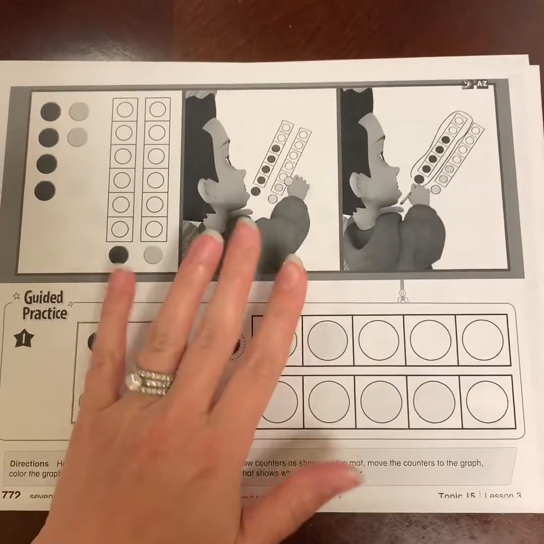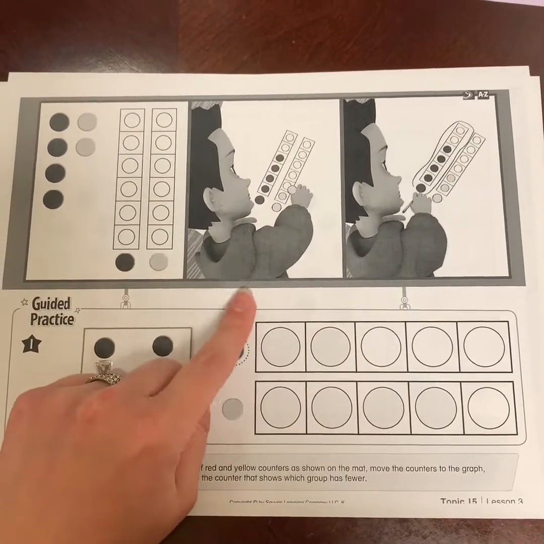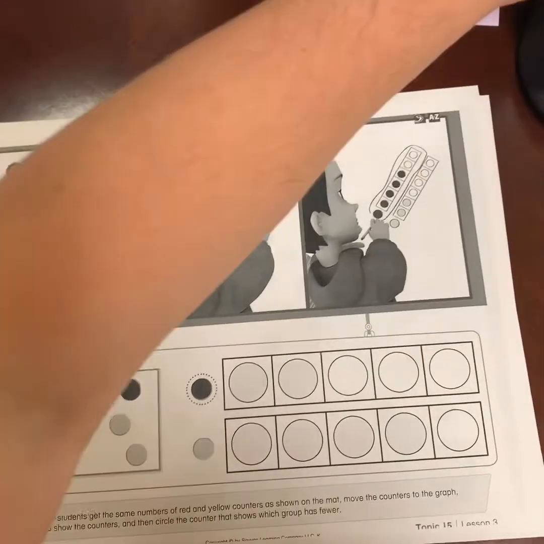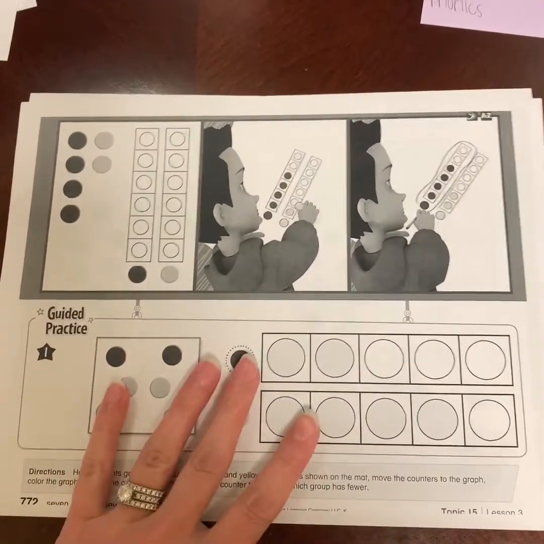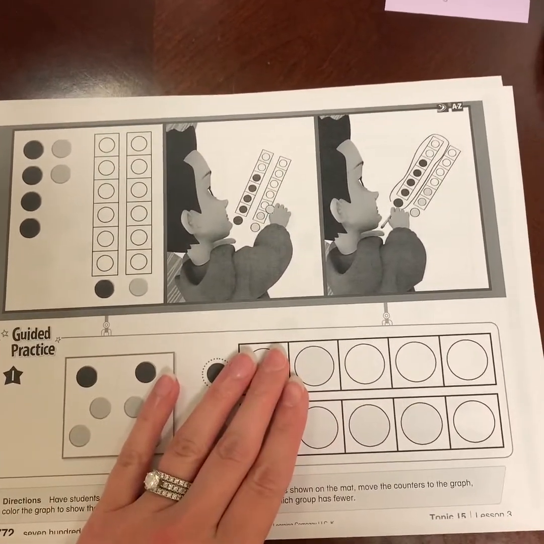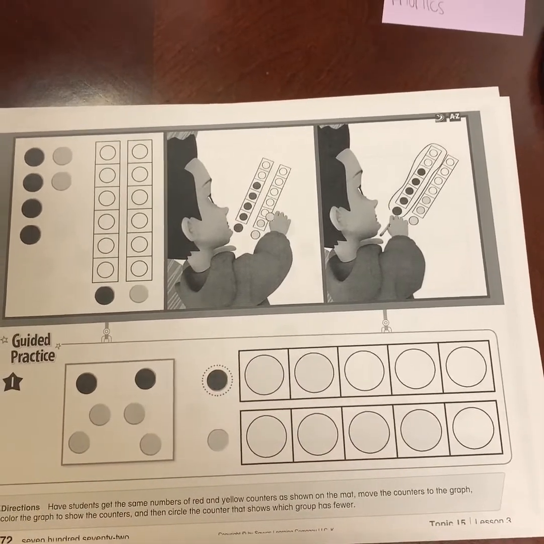So what I would like for you to do is go and grab this Pearson page if you have not already done that. If you haven't done that, go ahead and pause this video. And if you have, we're going to go ahead and get started.